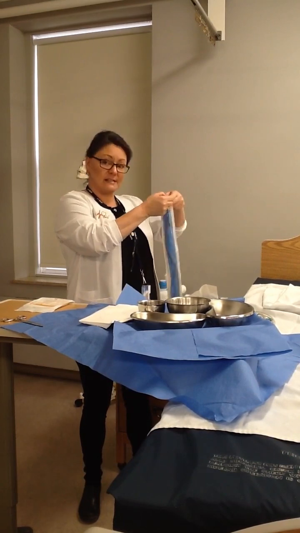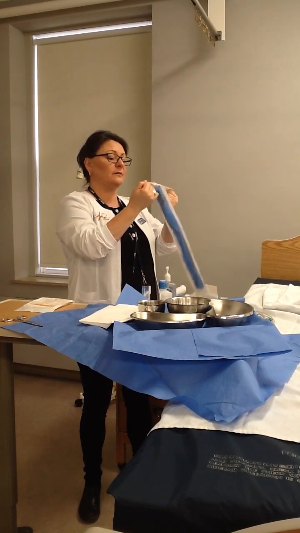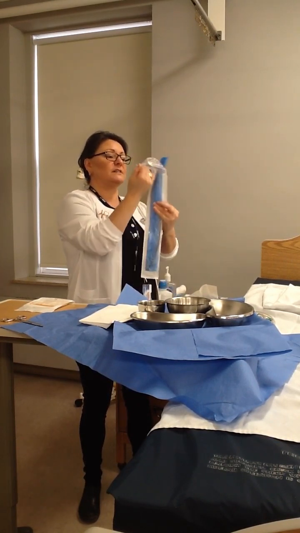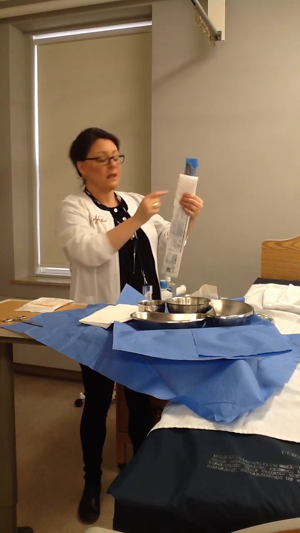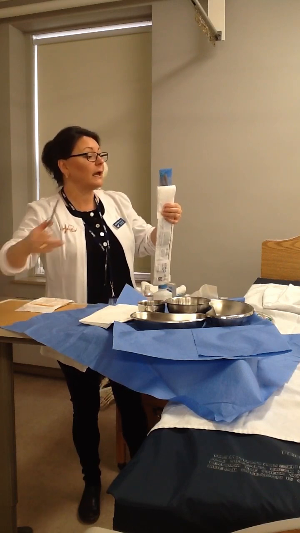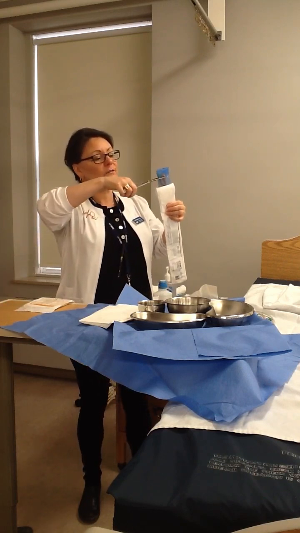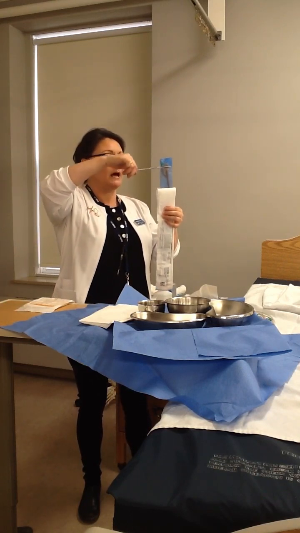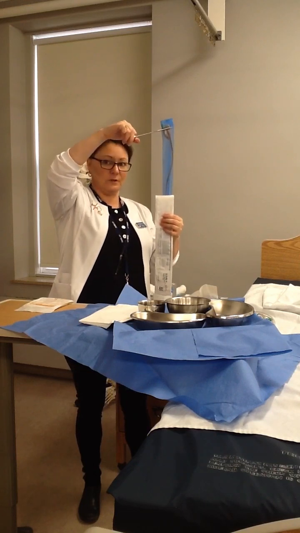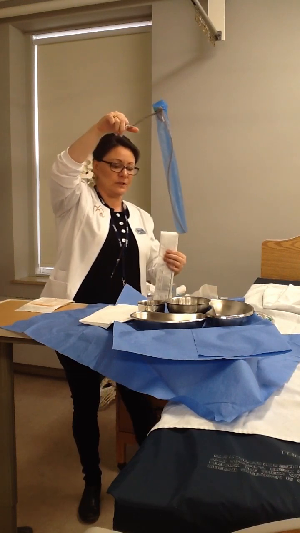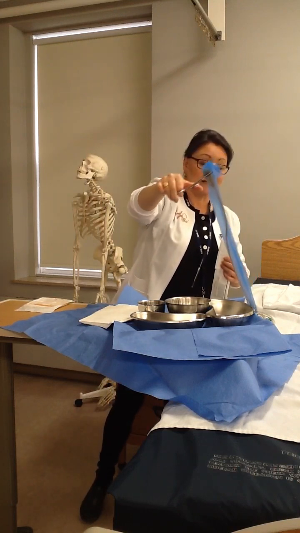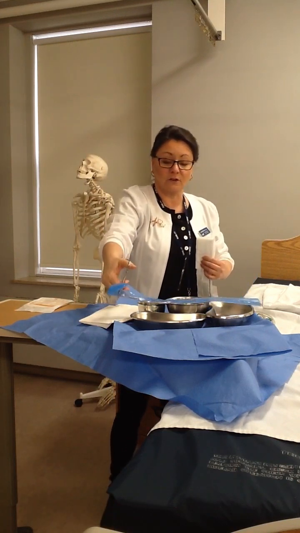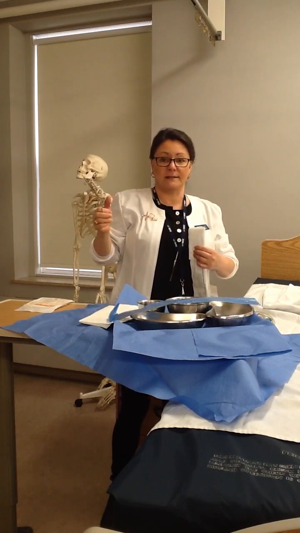I want you to use the same technique. Peel it down so you can see those two lumens right there. Take your tool and reach and get a good hold of them. Squeeze and pull up nice and high. Don't let it fall below the table. Then come towards your tray, and because this is all sterile, lay that down horizontally across your tray, just like that.